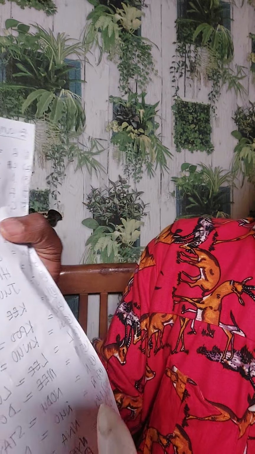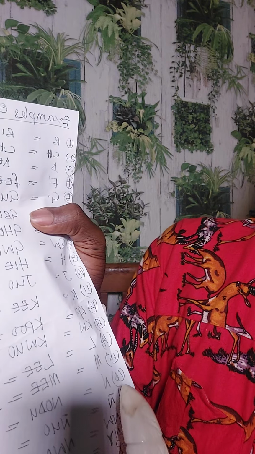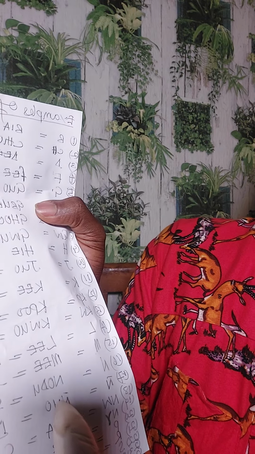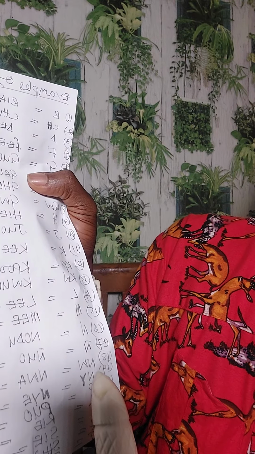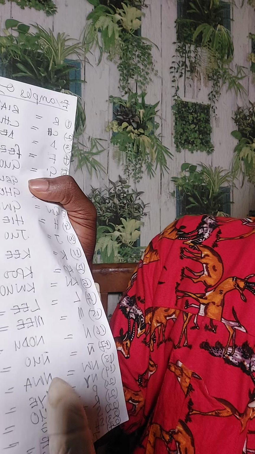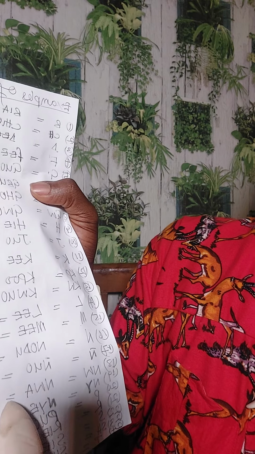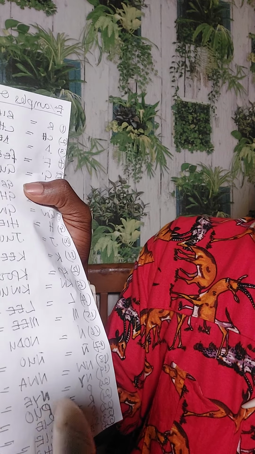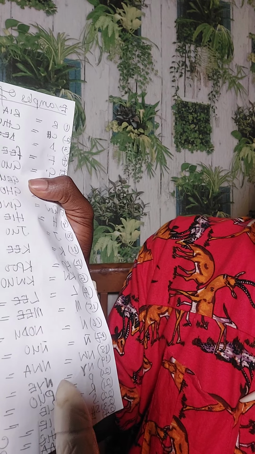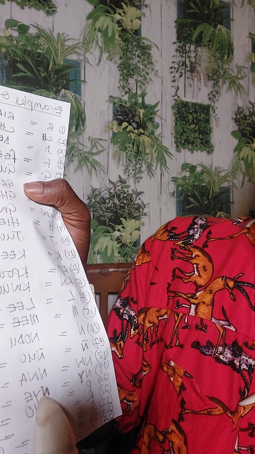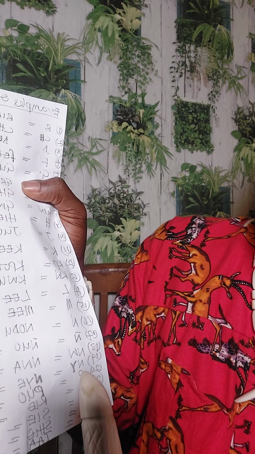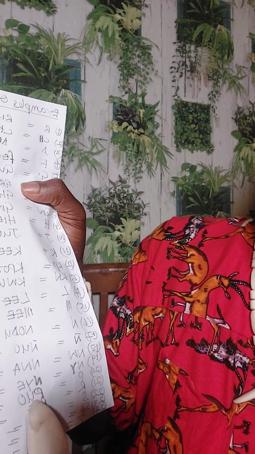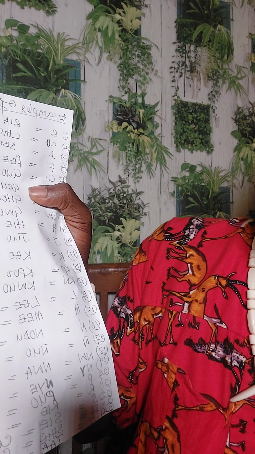Then ngo, I use nge to form ngo. Ngo means drink in English. Then ngwe, I use it to form mwa. Mwa means child in English. I use nye to form nye. Nye means give in English. I use p to form po. Po means go out, get out.